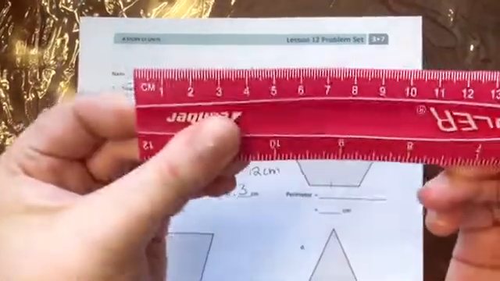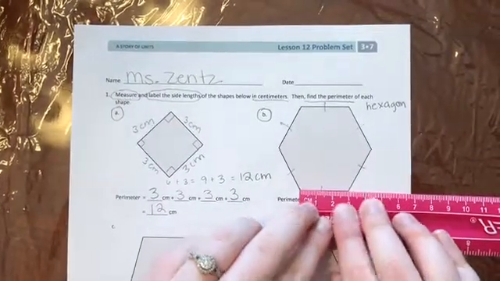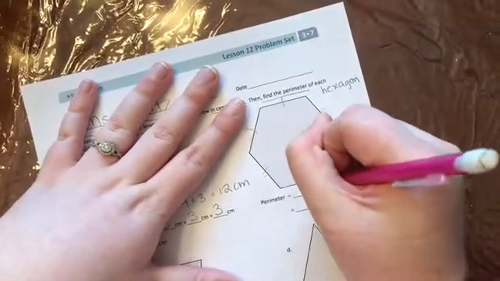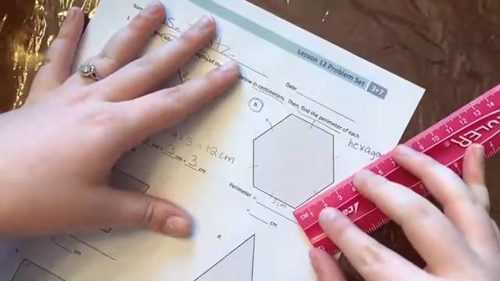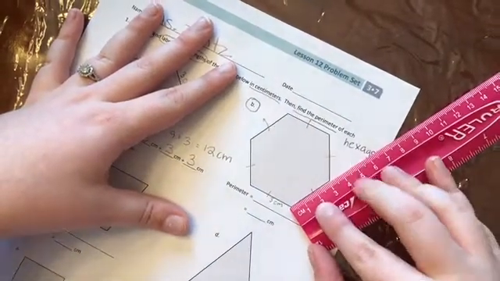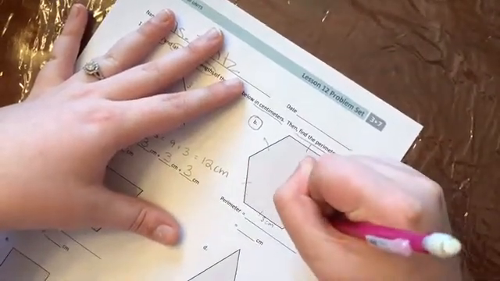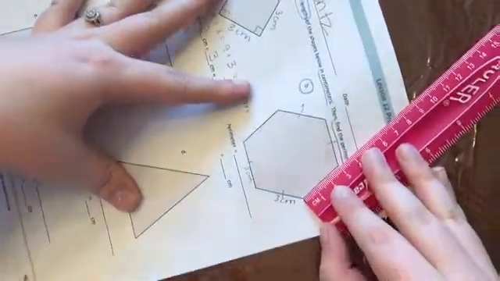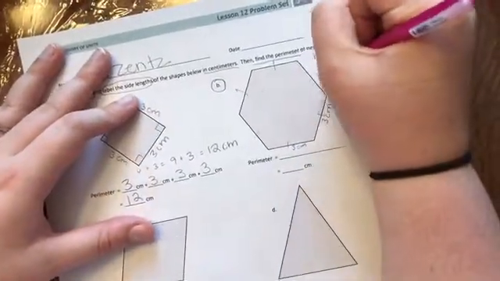So I have my centimeters side of my ruler. And I'm going to line it up. Oh, we have 3 centimeters again. So I'm going to put 3 centimeters. Let me see if this is a regular hexagon by measuring every side and seeing if it's equal. Oh, this side is also 3 centimeters long. This is also 3 centimeters long. So they're all going to be 3 centimeters long.